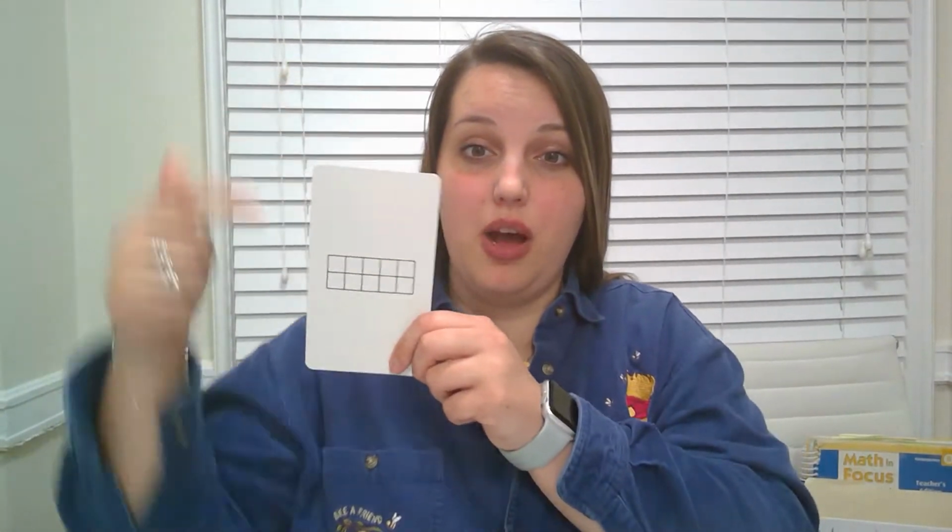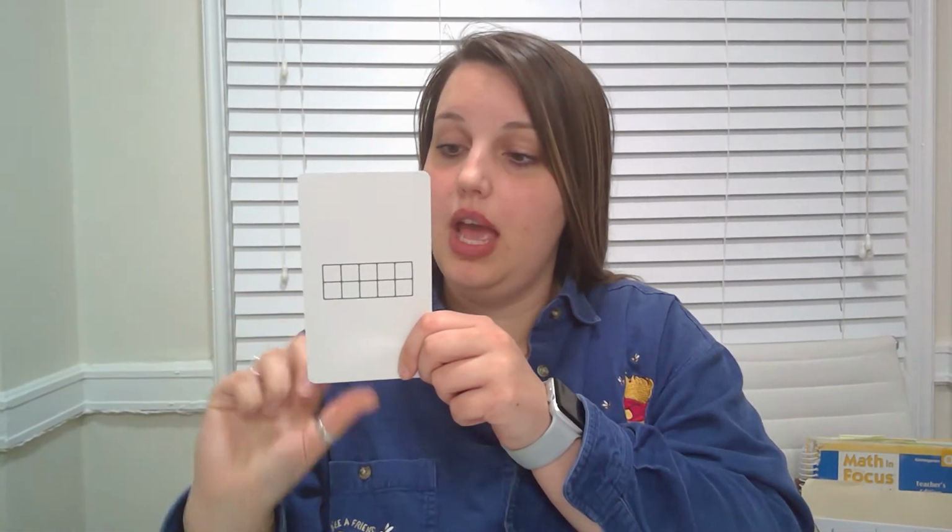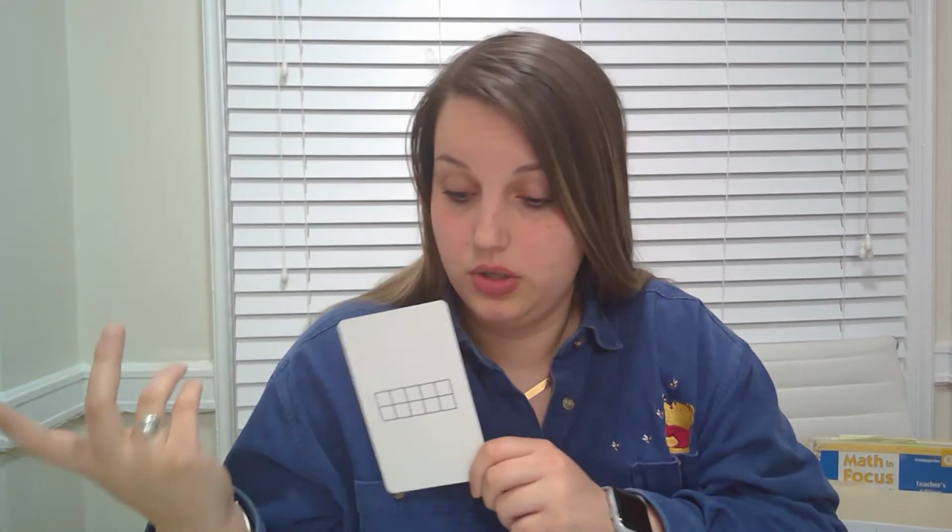They have a 10 frame on them, just like this, and they also have a number on the back. So this one has the number 0, and on it, no 10 frames are colored in because we're showing the number 0. But this one is the number 20, and it has 2 10 frames on it and 20 black dots filling them.